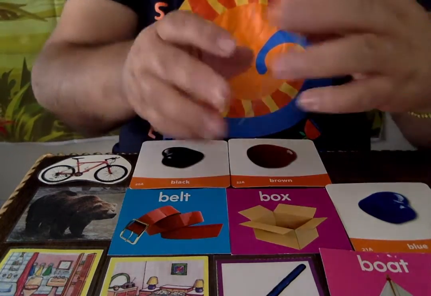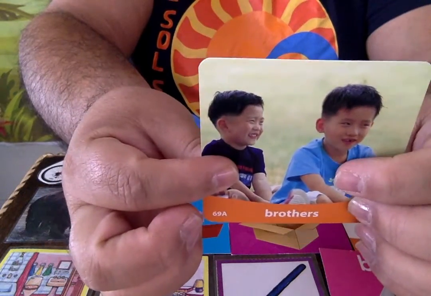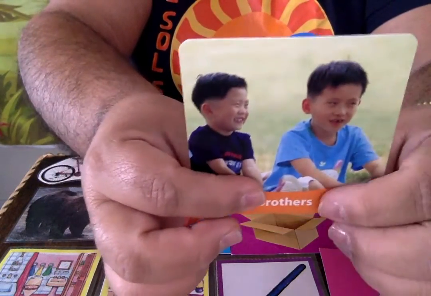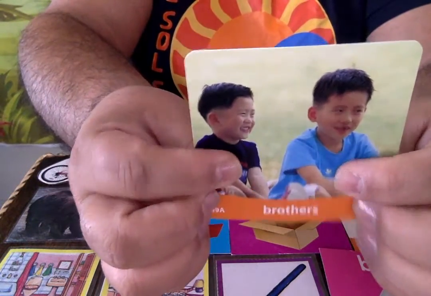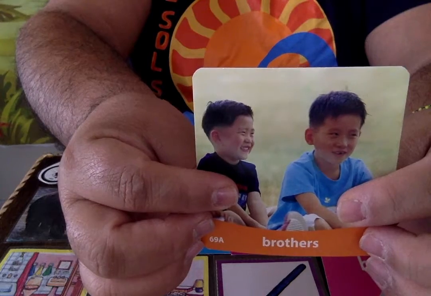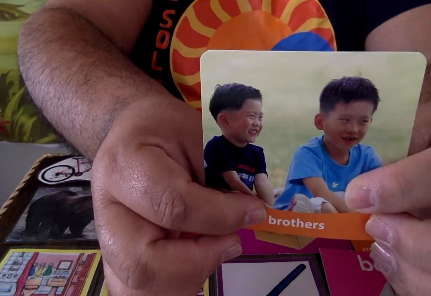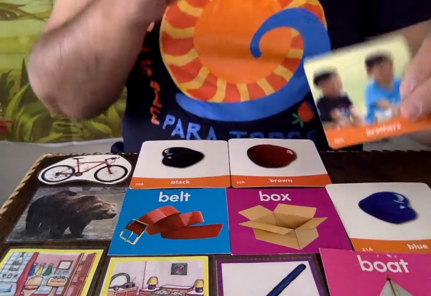One member of the family has another member of the family of the same gender, or let's say the same sex, and it's called brothers. These are brothers. So brothers begins with the letter B. B for brothers. In Spanish we call them hermanos.